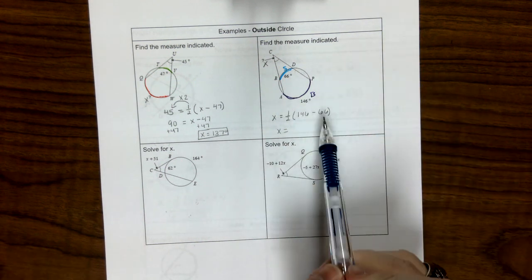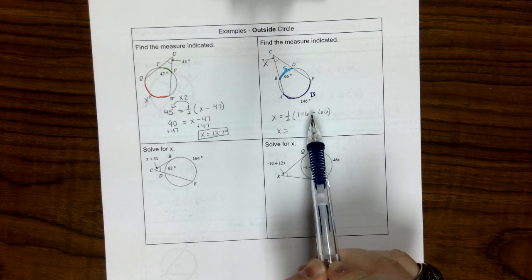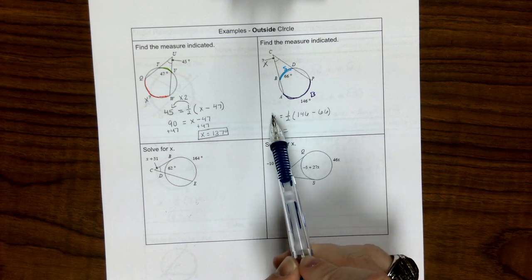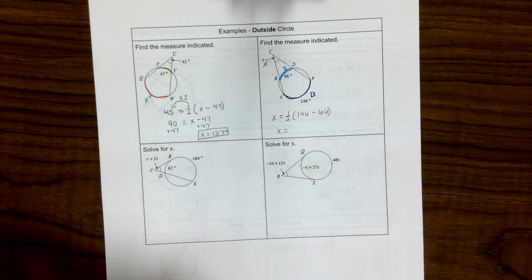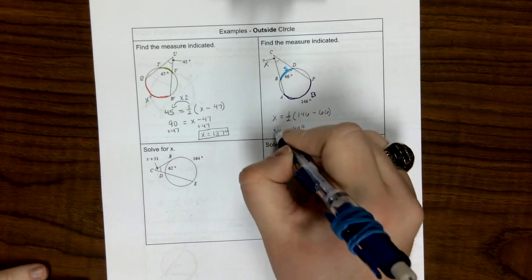Now, on this problem, because the X is on the left side and everybody else is on the right side, you can just simply type this into your calculator. You don't have to worry about doubling the other side. Okay, so when you type all that in the calculator, it ends up being 40 degrees.